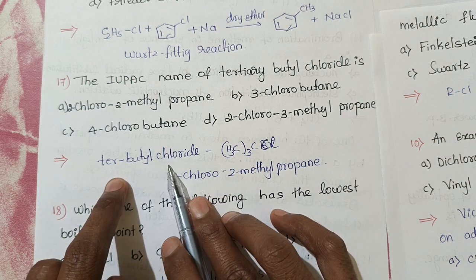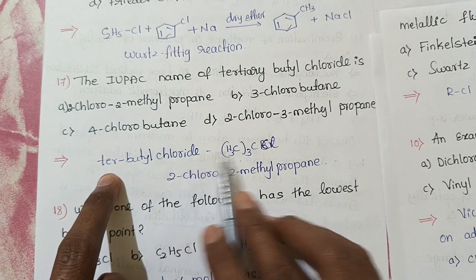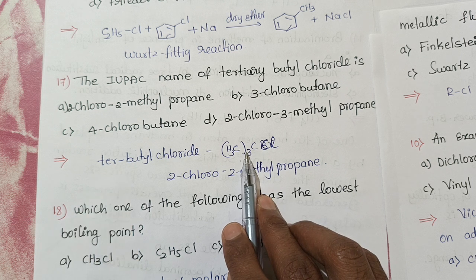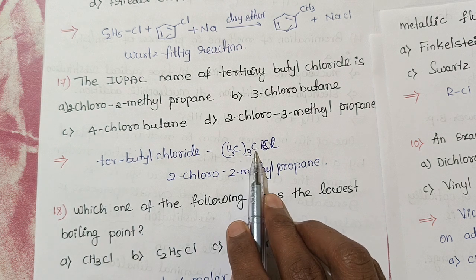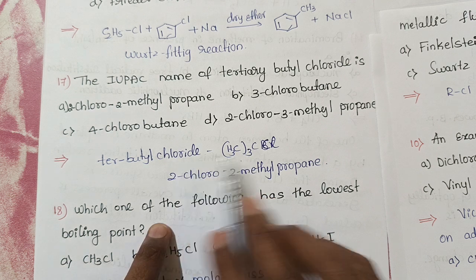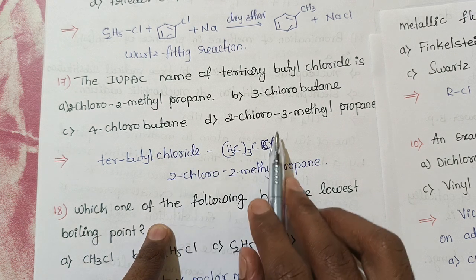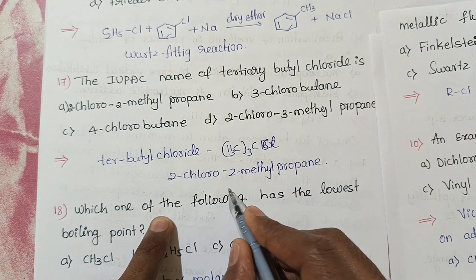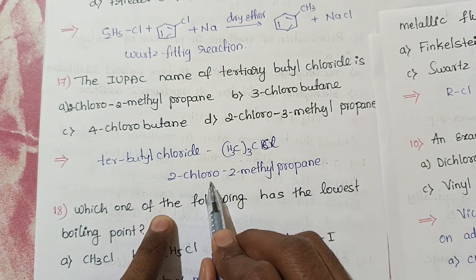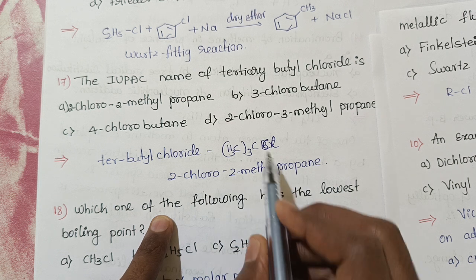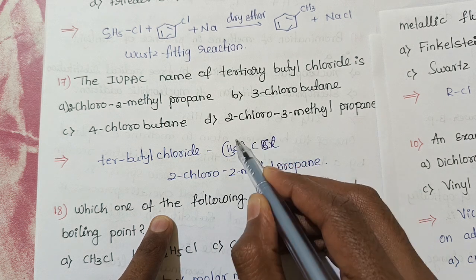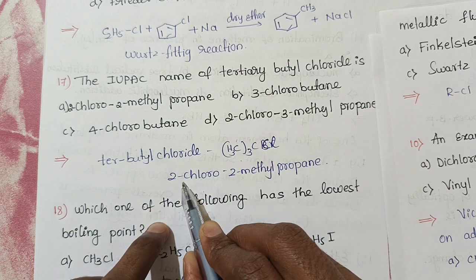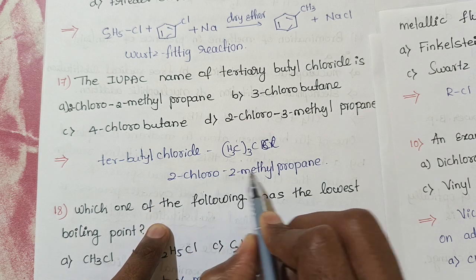So tertiary butyl chloride means, tertiary means what should happen? It should be attached with the 3 R groups. The carbon should be attached with 3 R groups. Right? This is the carbon, and here there are 3 R groups. What have they given? Chloride. So what they ask is the IUPAC name. So here it is 2-chloro 2-methyl propane. So the IUPAC name of tertiary butyl chloride is 2-chloro 2-methyl propane.